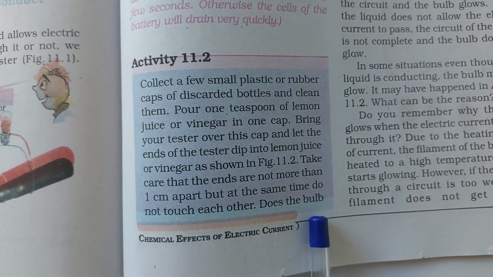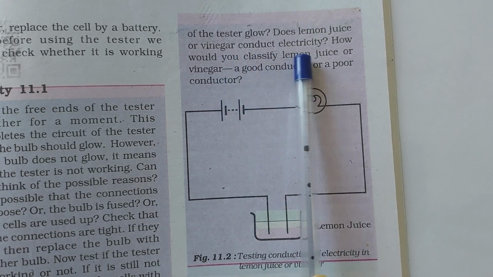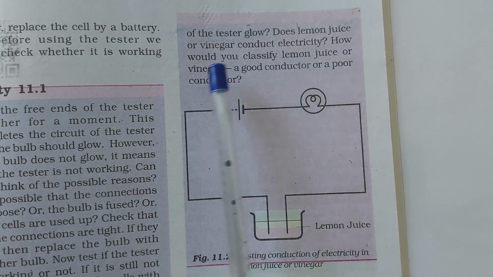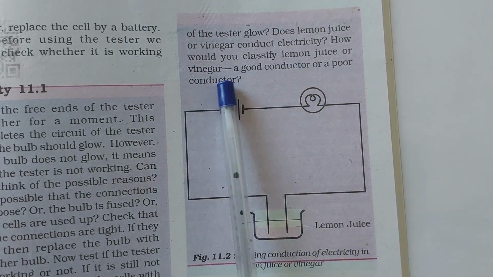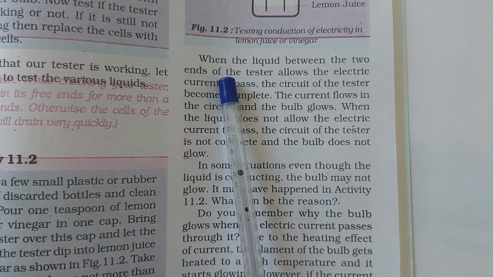Does the bulb of the tester glow? Does lemon juice or vinegar conduct electricity? How would you classify lemon juice or vinegar? A good conductor or a poor conductor?